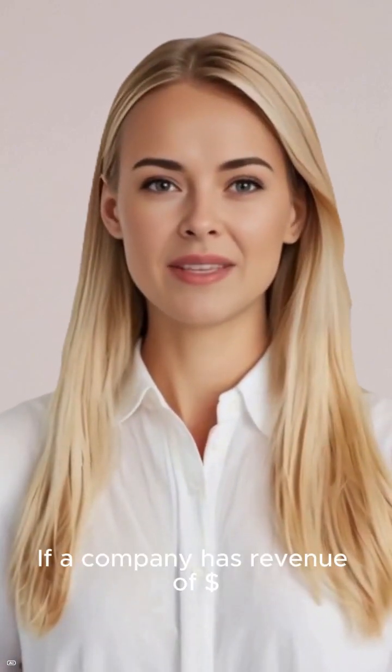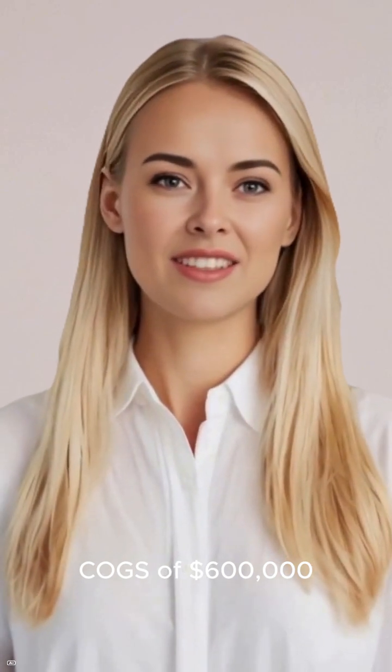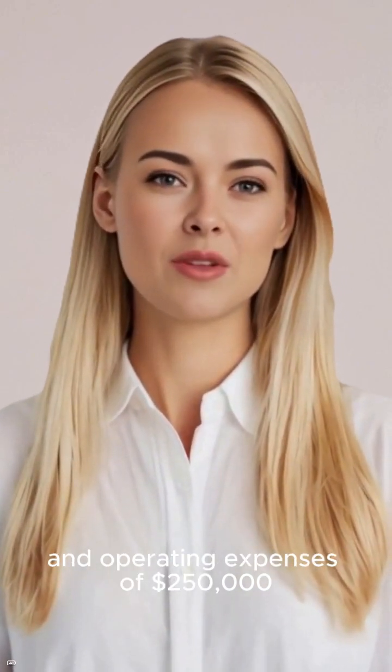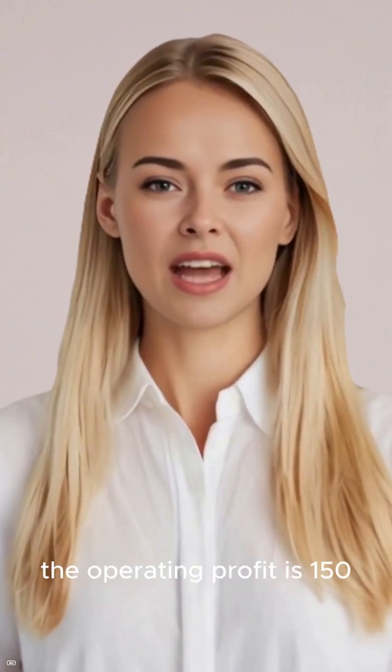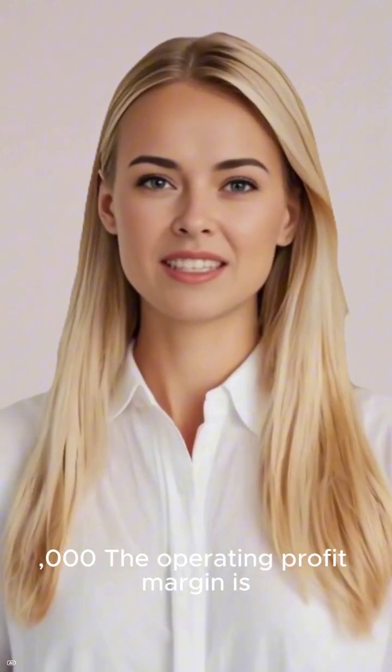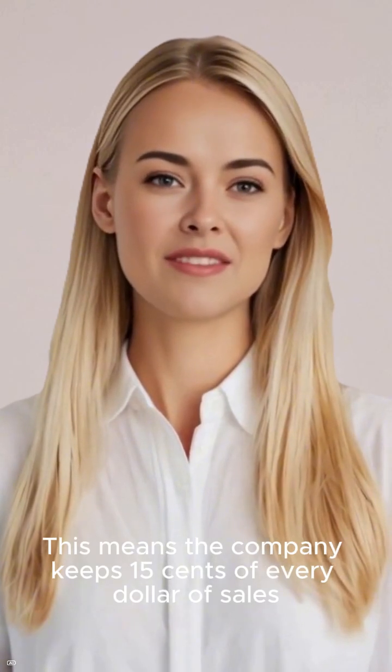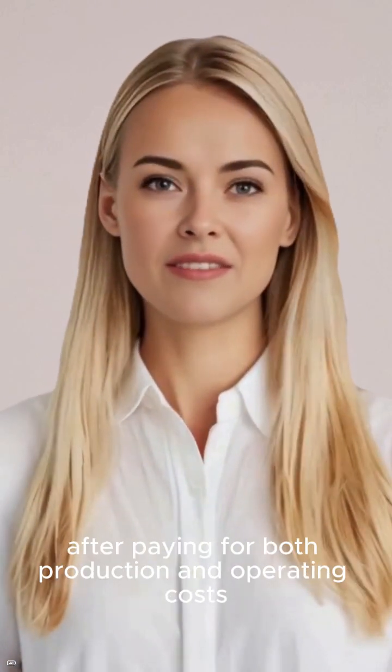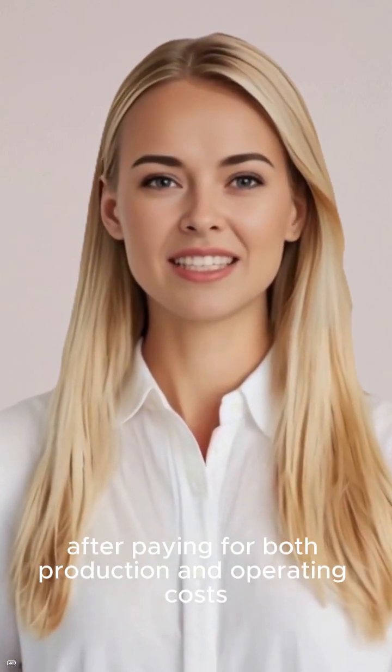Example: if a company has revenue of $1 million, COGS of $600,000, and operating expenses of $250,000, the operating profit is $150,000. The operating profit margin is $150,000 divided by $1 million times 100, which equals 15%. This means the company keeps 15 cents of every dollar of sales after paying for both production and operating costs.